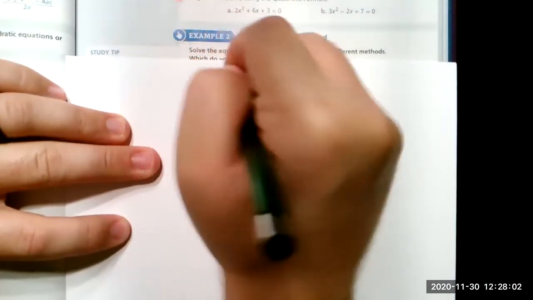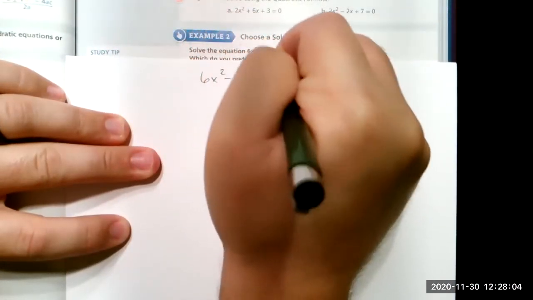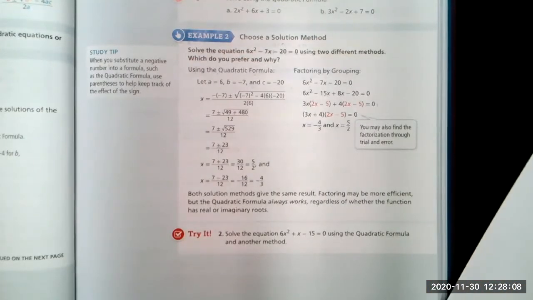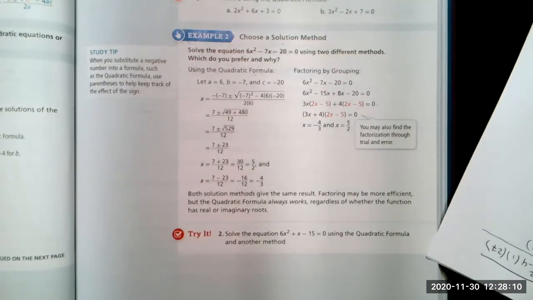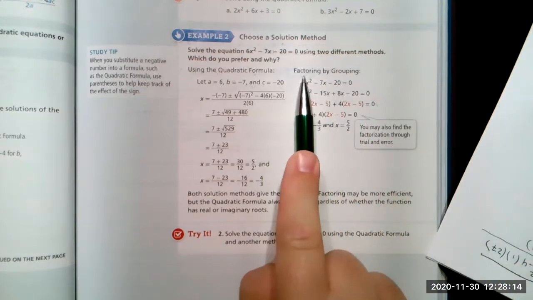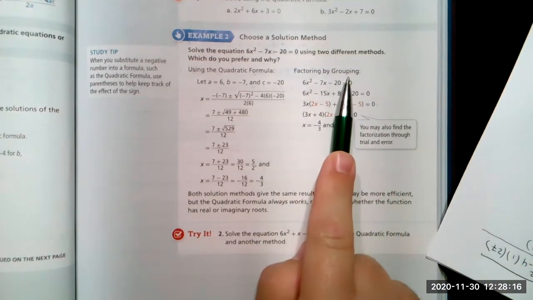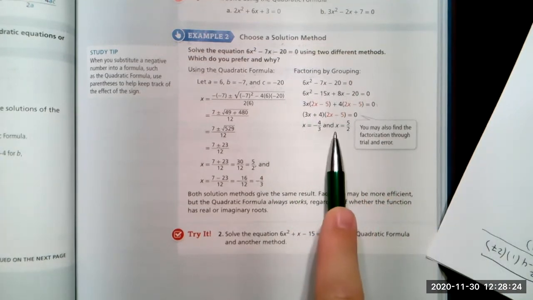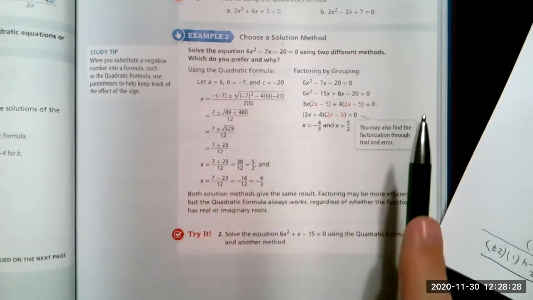6x squared minus 7x minus 20 equals 0. What are they trying to do? What they're doing here is choosing 2 different methods. One of the methods that other people use is called factor by grouping. That's just a different method other than guess and check, box and cross, slide, divide, bottoms up. They're all different methods to come to the same answer. So what they're saying is, which one do you prefer? And I guess we can do them both ways.